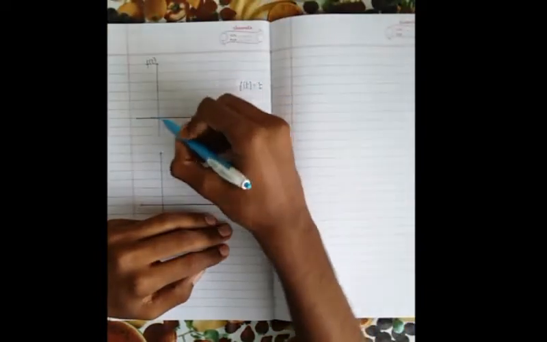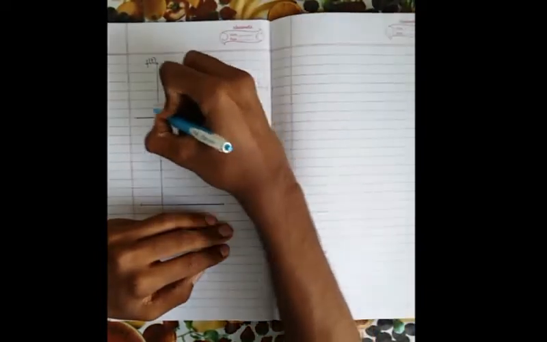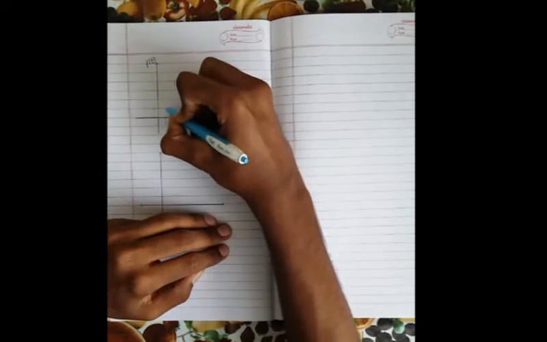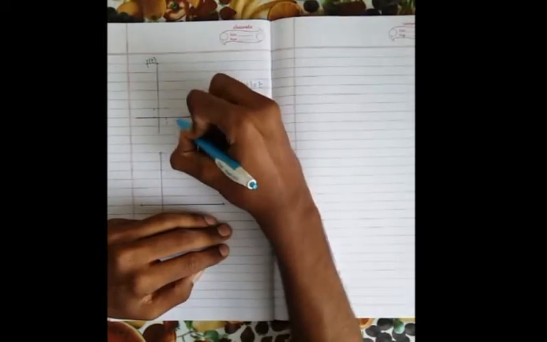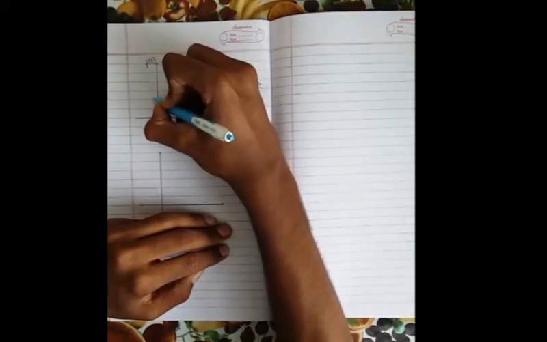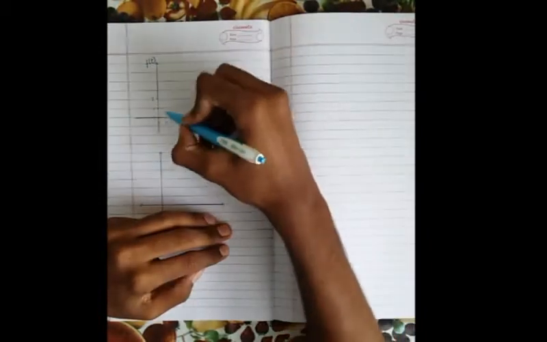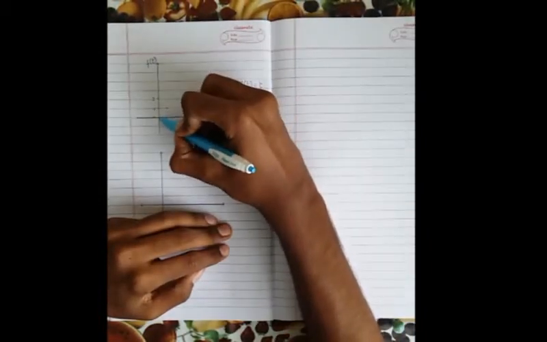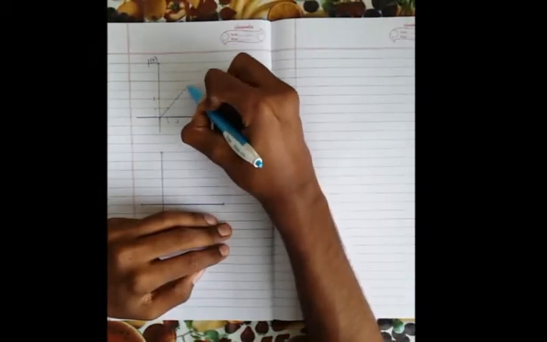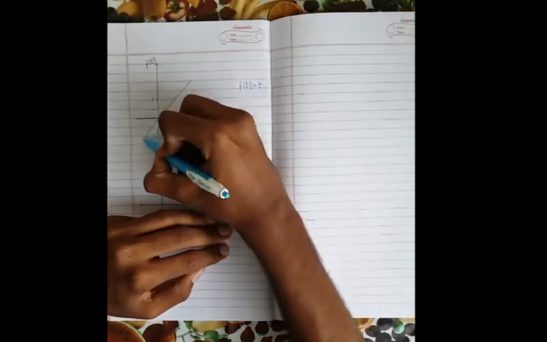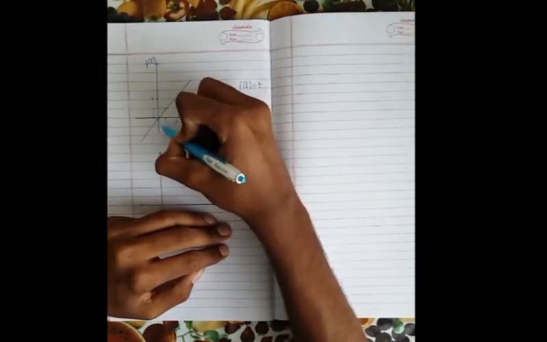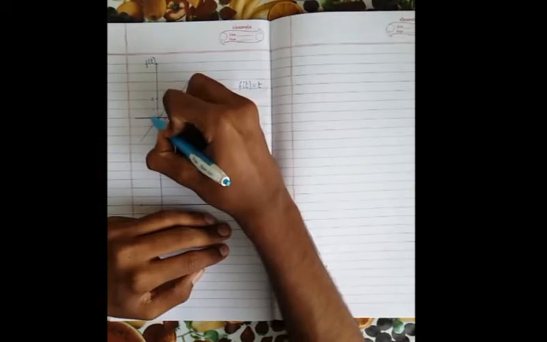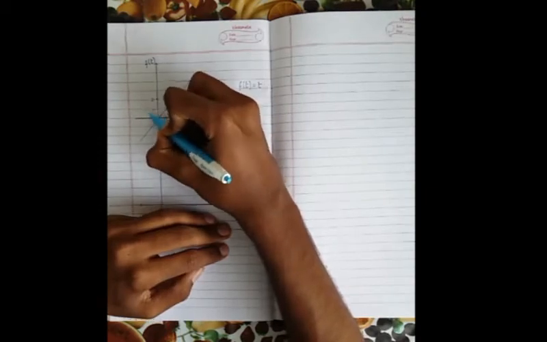For any value, say 1, you'll have 1 on the y-axis. For 2, you have 2 on the y-axis. So you get a straight line passing through the origin. Say here, -1 on the y-axis for -1 on the x-axis.